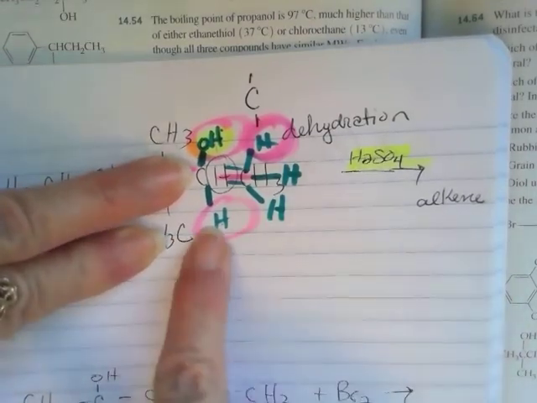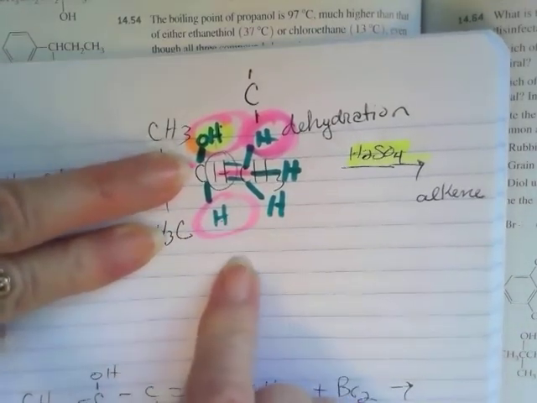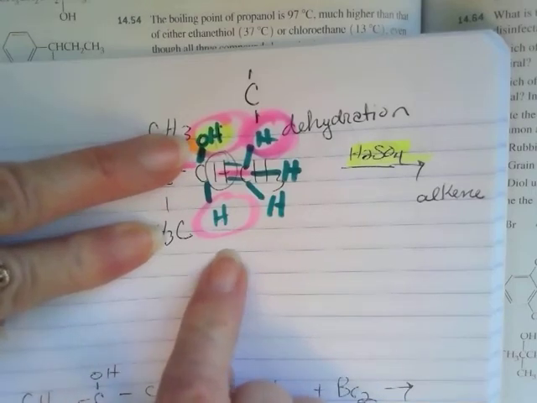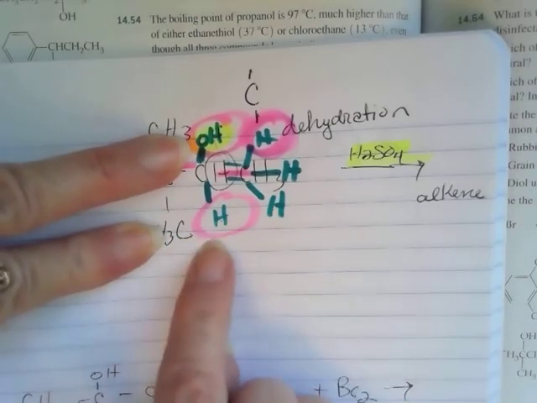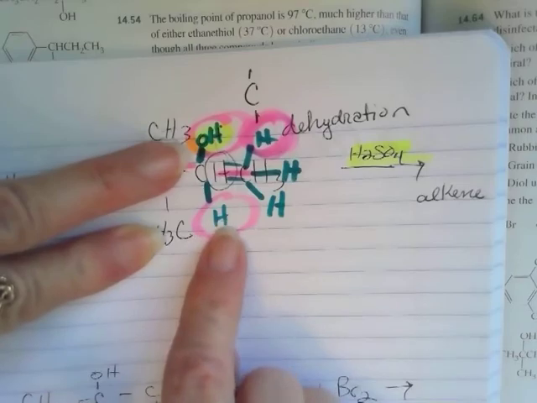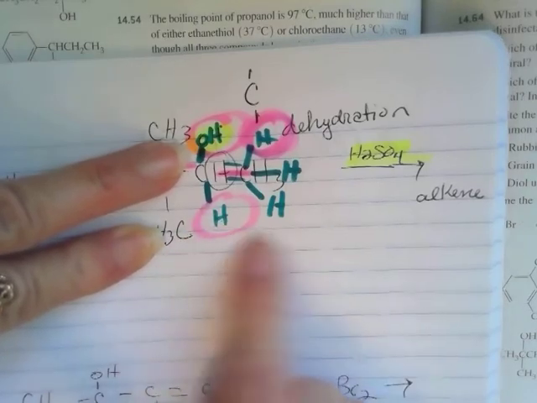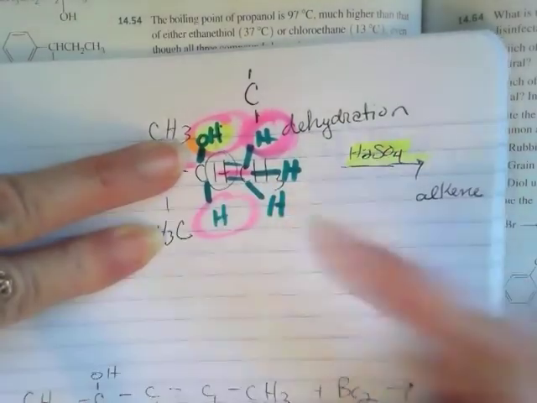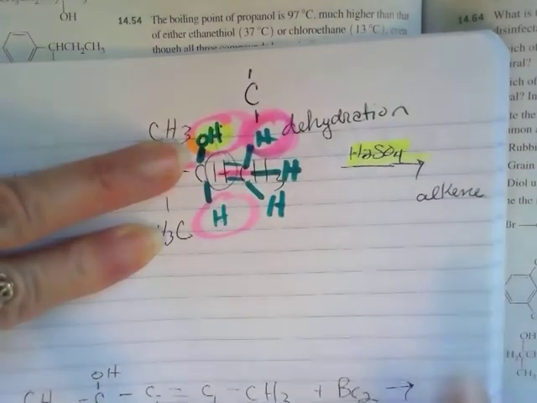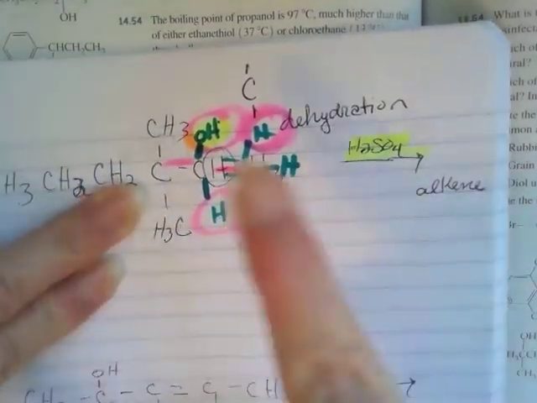If I lost hydrogen and a hydroxyl group from this carbon right here, then sure, you'd have 2 bonds, but I've got a double bond with something, so that means one of these other carbons is going to have to get rid of a hydrogen. So I'm like, okay, could it be this carbon or could it be this carbon?